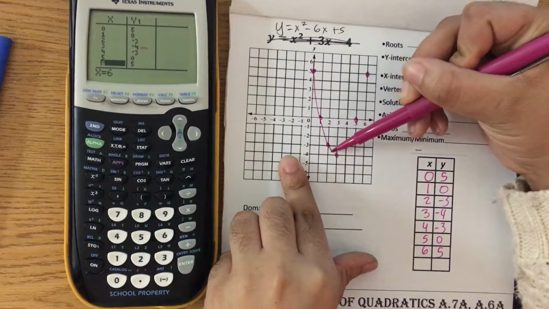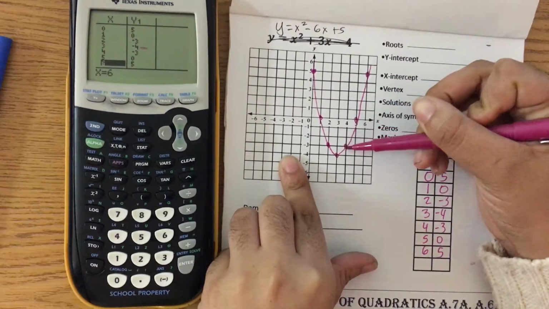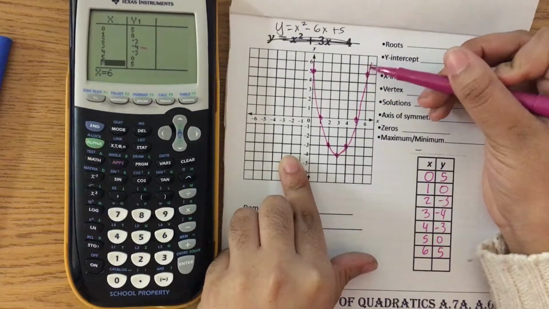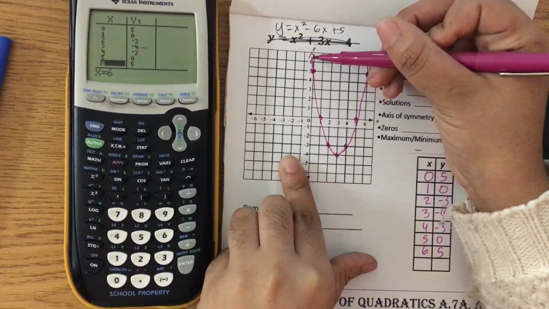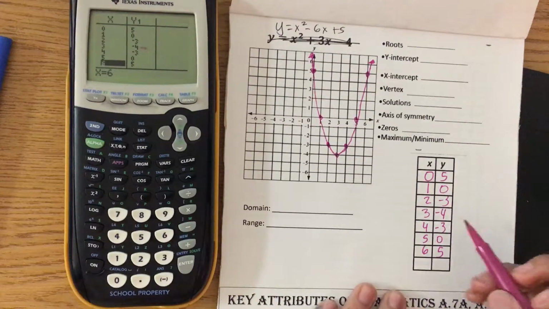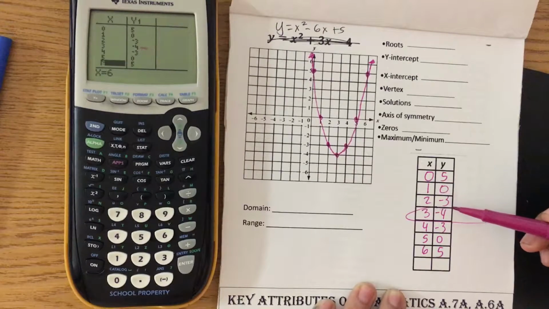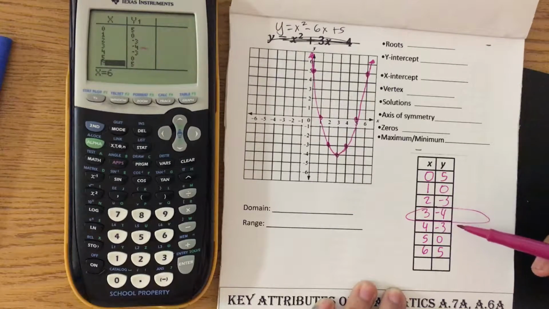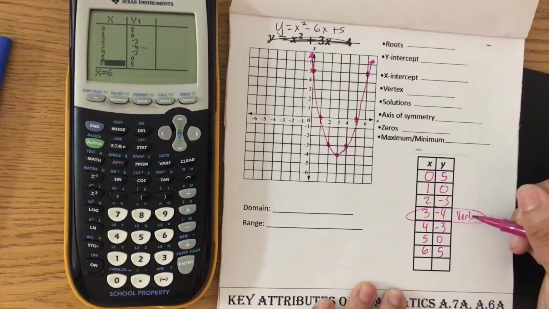Trace your parabola, your U shape. Make sure you have arrows at the ends of your graph, because the graph doesn't stop there, they keep going. So remember this point here, where the graph decreases, comes to a middle, and then turns around and goes back. That's called your vertex.